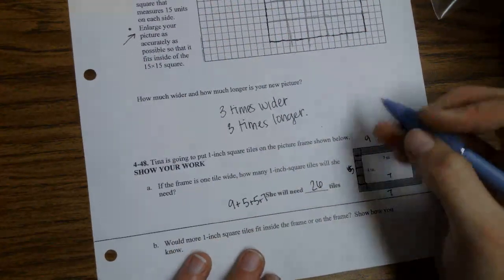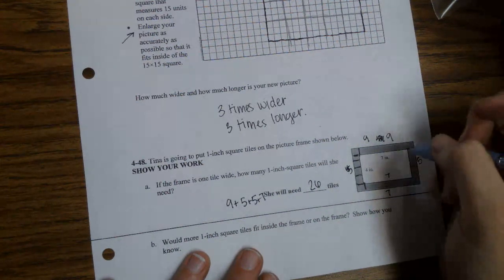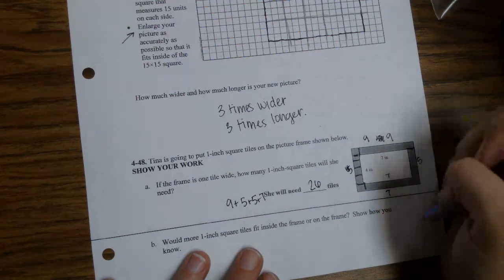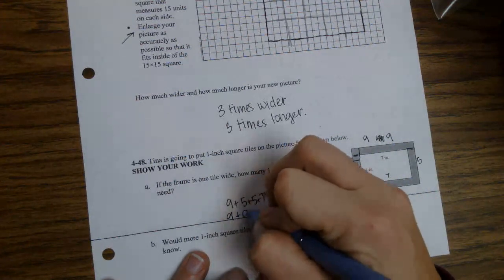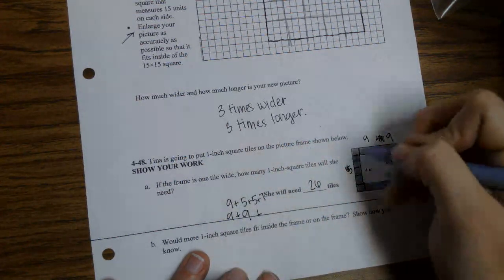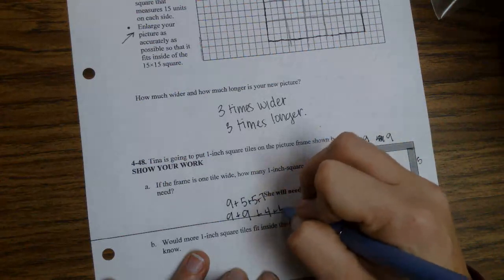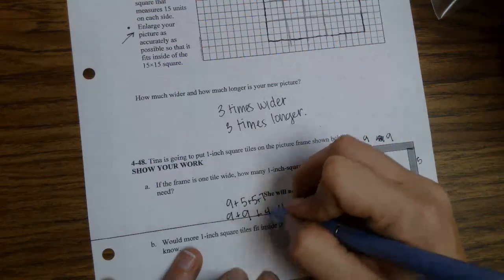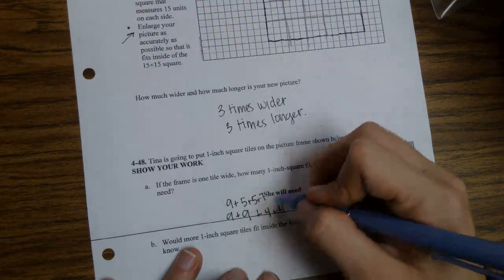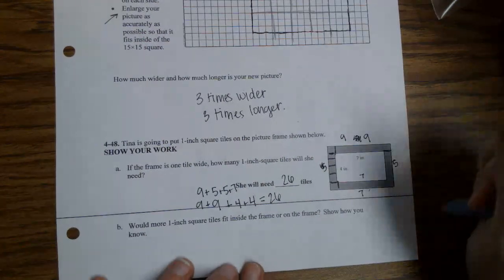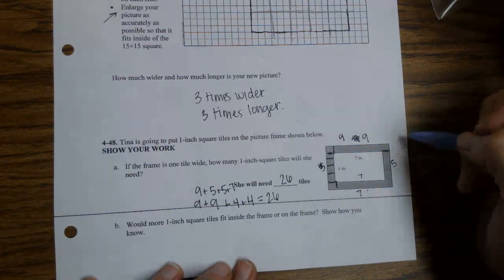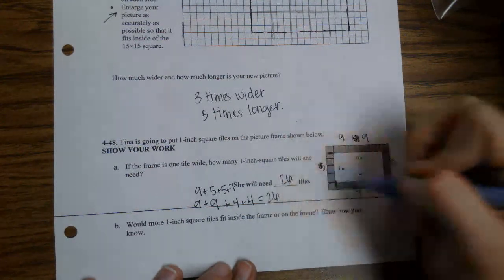Okay, I couldn't multiply it by 4 because I don't have the same length. I could do 9 plus 9 plus 4 plus 4, which is 18 plus 8, which is 26 still. Okay, so she needs 26 tiles.